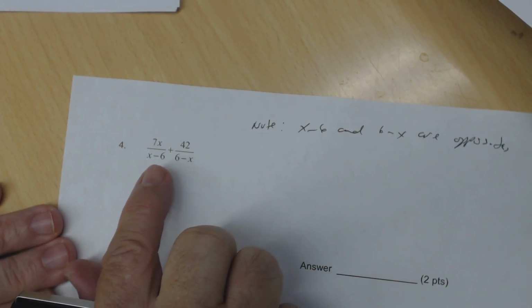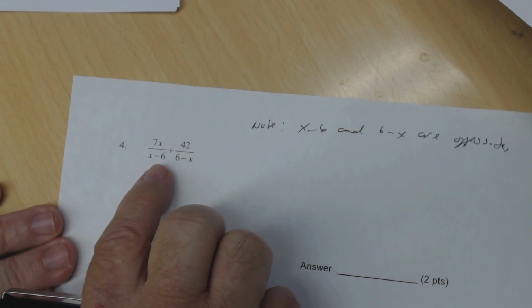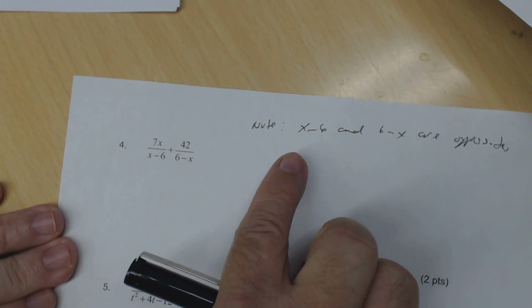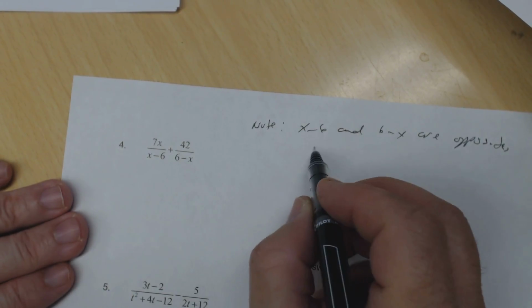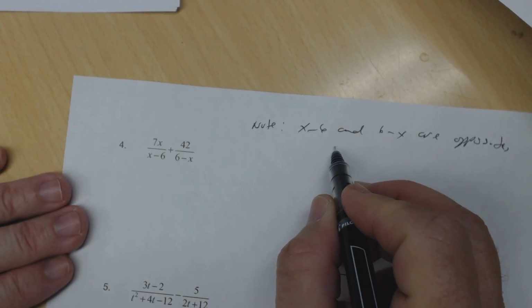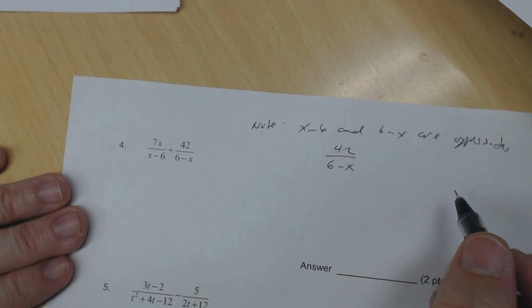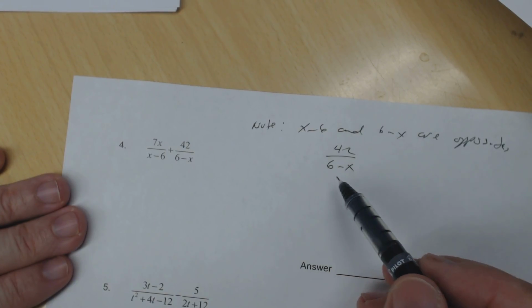Now, you can use the LCD being, well, I shouldn't say this. You can use a common denominator being x minus 6 and 6 minus x. But the least common denominator, you have to use the opposites. Alright, so that means this. And if you remember that 42 divided by 6 minus x, you want to rewrite 6 minus x as x minus 6. So that's what you want to rewrite.